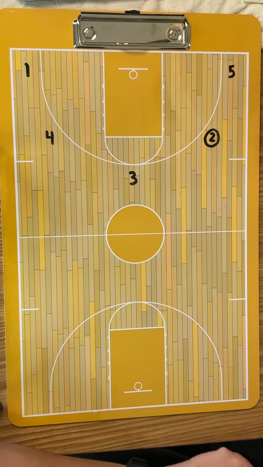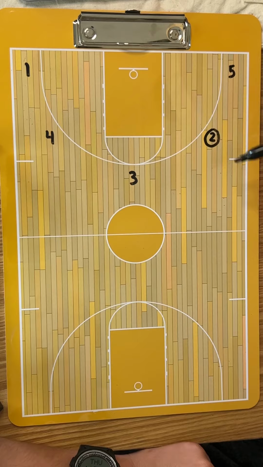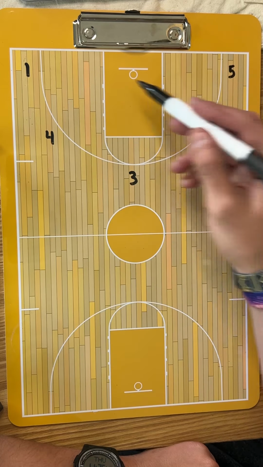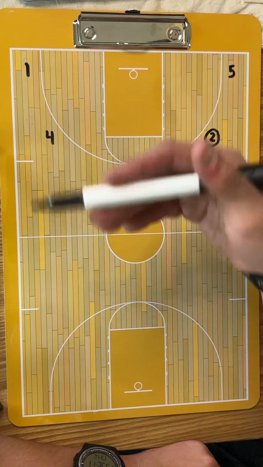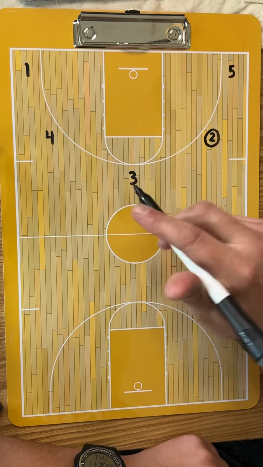Some teams don't get much further than this. And depending on your level you're coaching, that's okay. And that would continue as this play went, right? The ball gets reversed back here, 2 cuts through, 5 fills, 2 go. So you're just filling the open spots over and over again. That's rule number 1. Rule number 2.